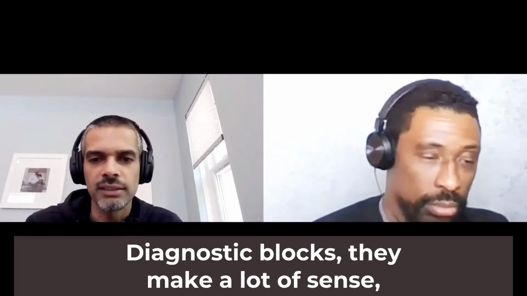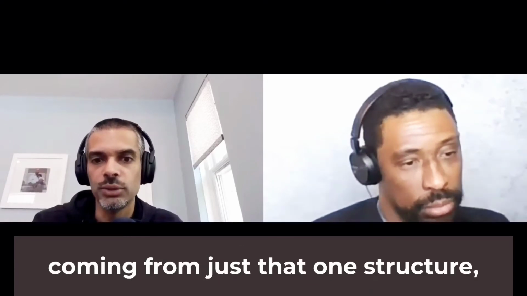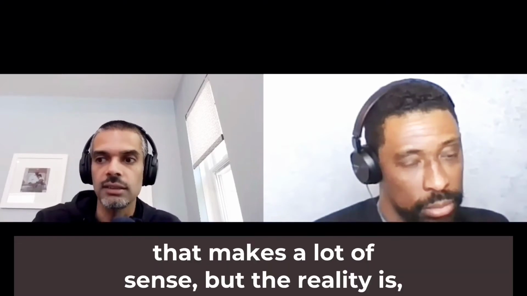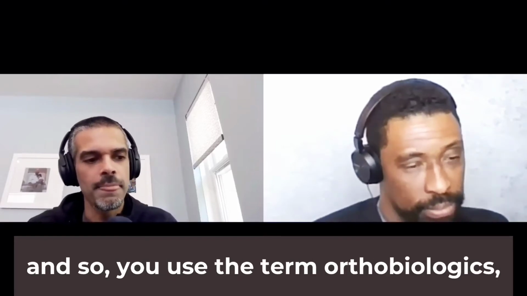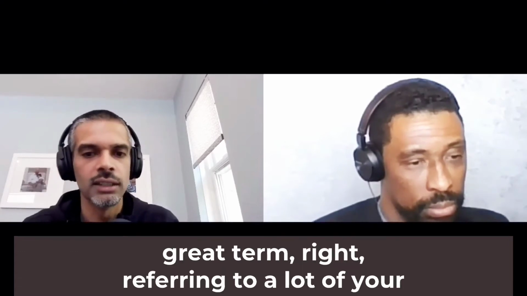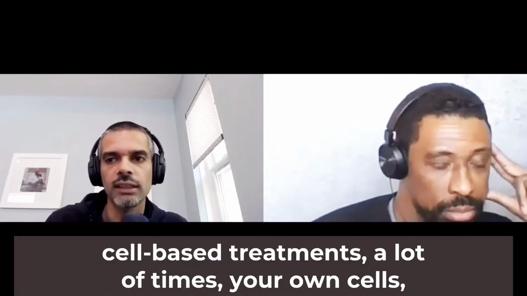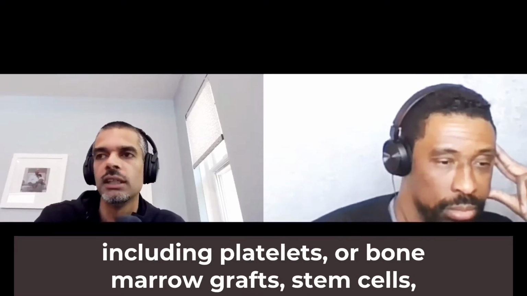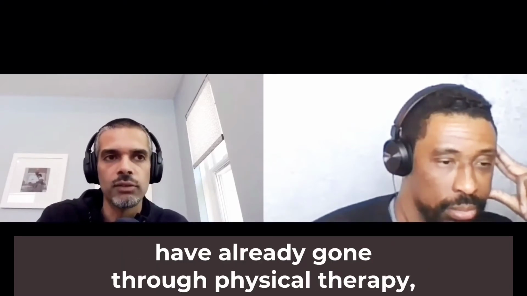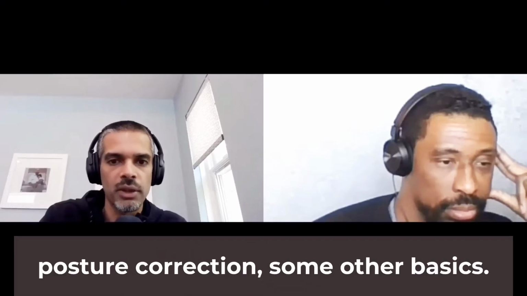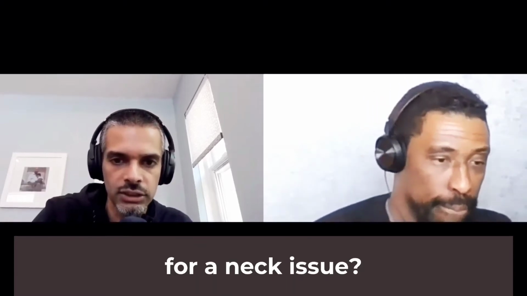It's interesting. Diagnostic blocks make a lot of sense in theory, right? And in some cases, if someone's pain is truly coming from just that one structure, that makes a lot of sense. But the reality is, it's always more complicated. There are always multiple layers. And you use the term orthobiologics, a great term, referring to a lot of your cell-based treatments, a lot of times your own cells, including platelets or bone marrow-derived stem cells, to help treat orthopedic musculoskeletal conditions. So let's say first-line treatment, you have already gone through physical therapy, posture correction, some other basics. What is the first-line orthobiologic you would use for a neck issue?